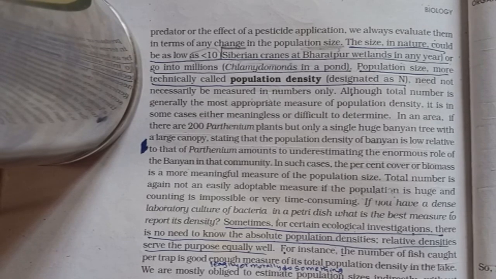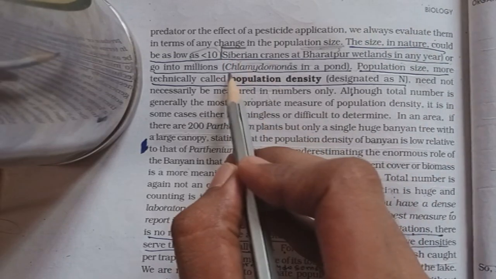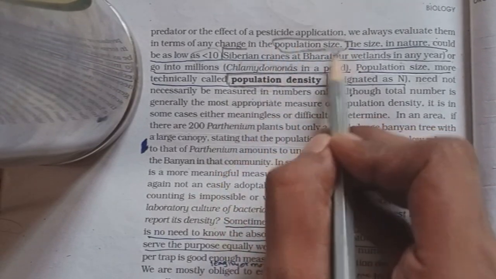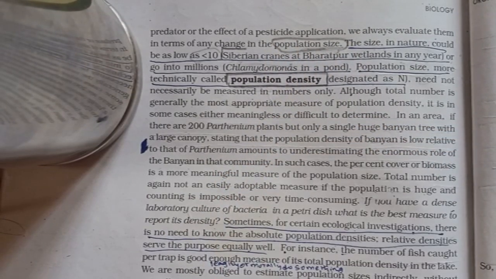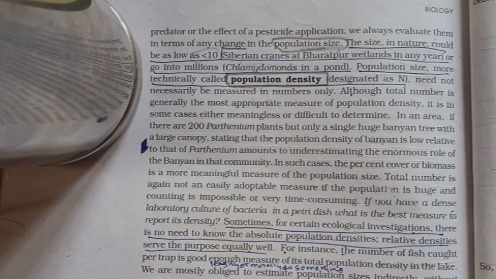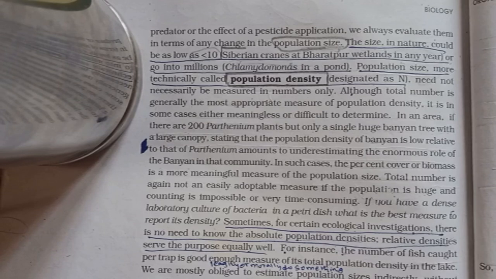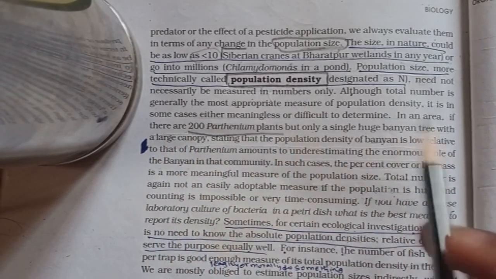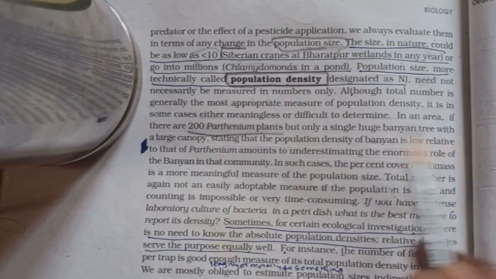So here they are telling that it is technically termed population density. Here we do not call it a size, we consider it population density. It need not necessarily be measured in numbers only. Although total number is generally the most appropriate measure of population density, in some cases it is either meaningless or difficult to determine. For example, it is difficult if in an area there are 200 Parthenium plants but only a single huge banyan tree with a large canopy.